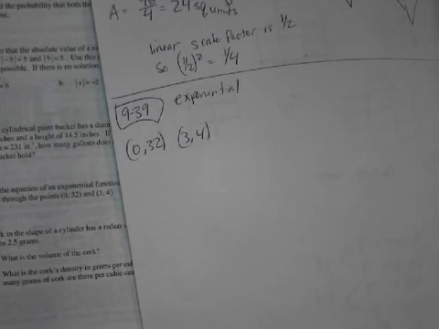Yeah, that was the question. What's an exponential function? So 9-39 says write the equation of an exponential function that goes through these 2 points.